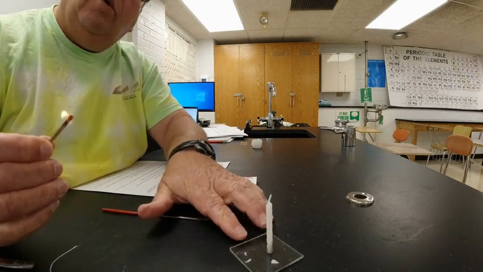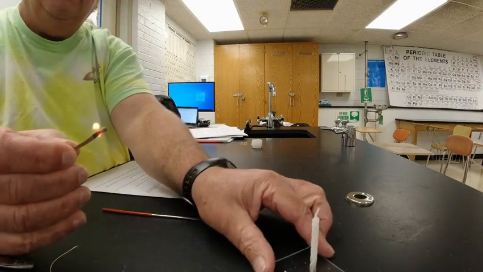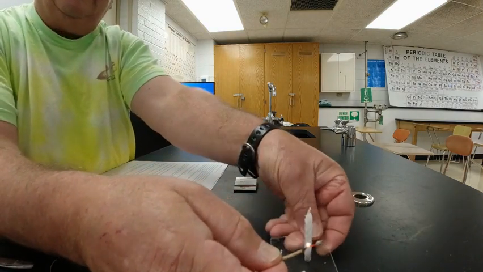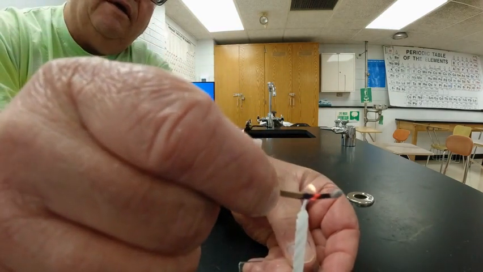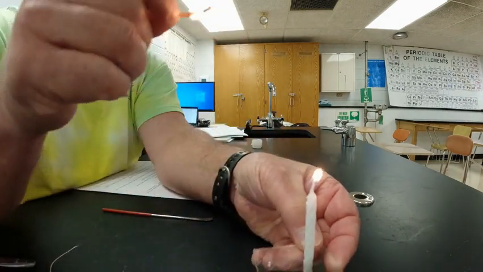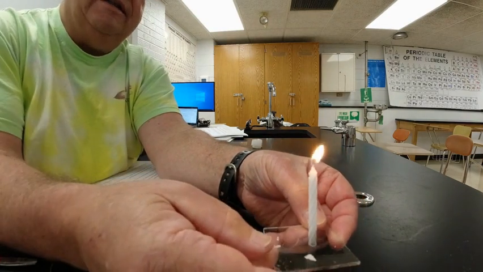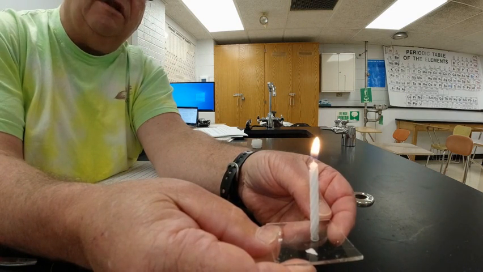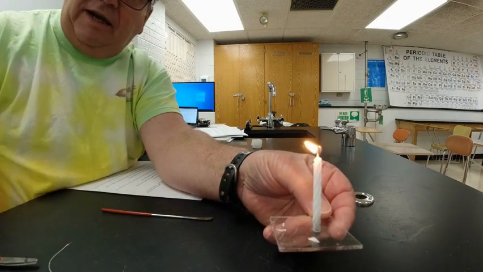Now I want you to observe what happens to the flame while this is burning. I'm going to hold this up a little bit. Now I'm going to light the wick. When I light the wick, notice that the flame is a little yellow blob at the top. And when it finally gets down to the wax, the shape of the flame changes a little bit. Instead of being a white blob, you can see that there is an area.